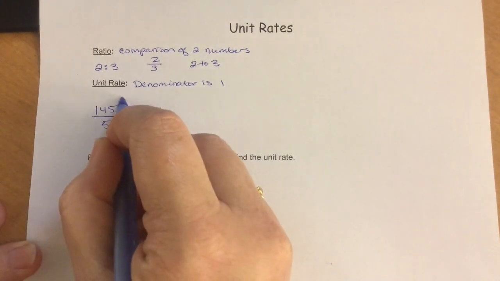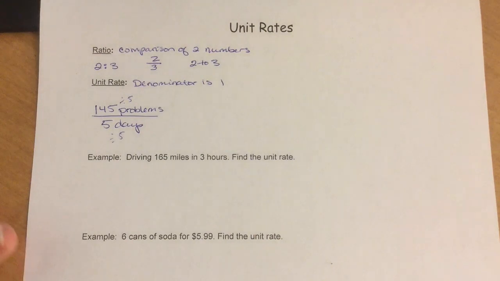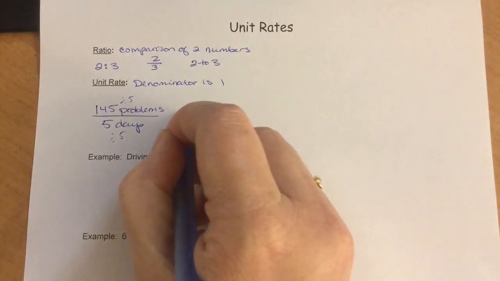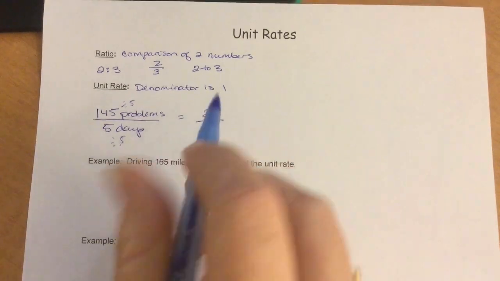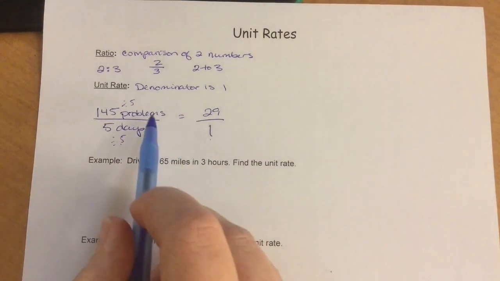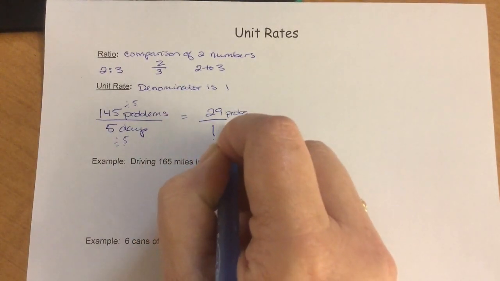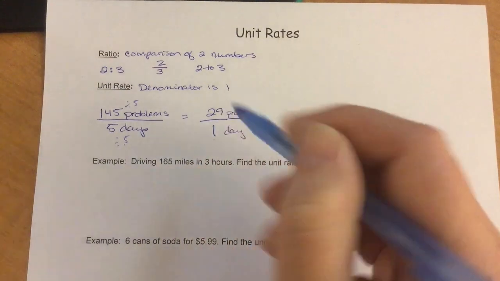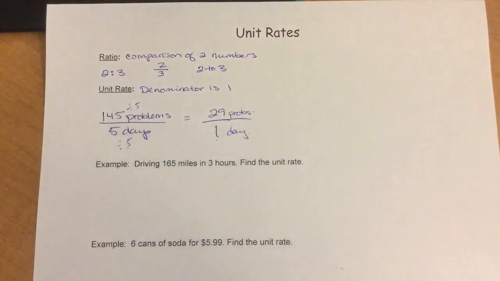So I'm going to try to reduce both the top and the bottom by 5. So if I grab my calculator, 145 divided by 5 is 29. And then 5 divided by 5 is 1. So now I've got it down to a unit rate, but you still want to include your units. So this is 29 problems per day. So every day you did an average of 29 problems.